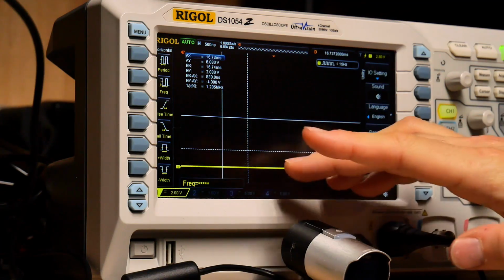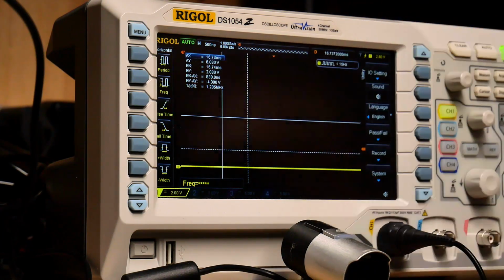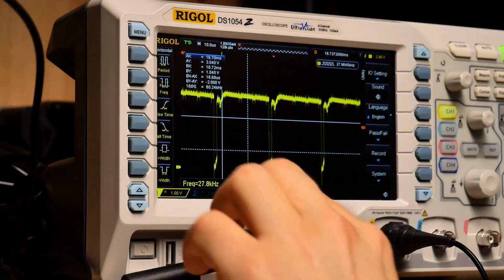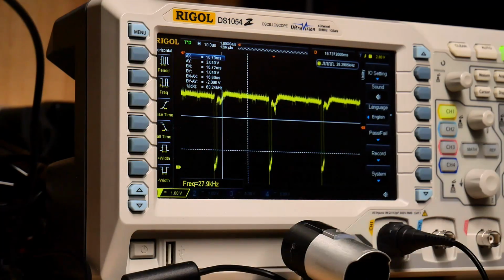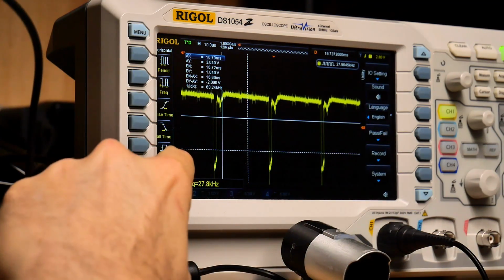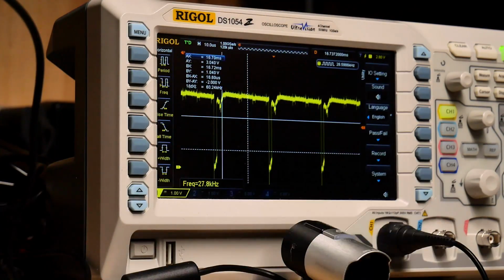So again, we're only going to be looking at the data lines. First, I'm going to start with the right chip, and I'm going to go through 0 through 7, and we'll take a look at what each one looks like. Data line 0, that's fine. That doesn't look out of the ordinary. We're at 1 volt per division, so we got about 5 volts there.